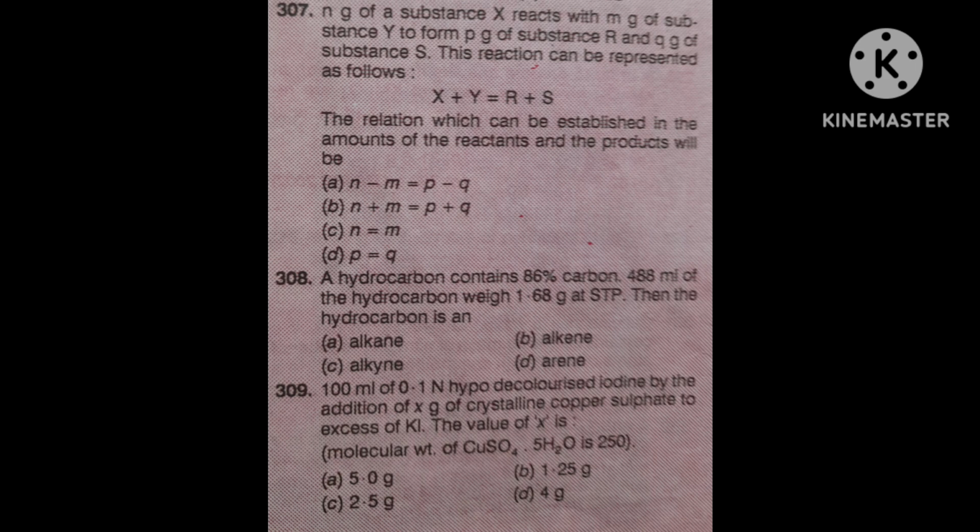N plus M is equal to P plus Q by the law of conservation of mass. And quickly you can answer N plus M is equal to P plus Q by following the law of conservation of mass. The second option is correct. Actually it is full of concept.